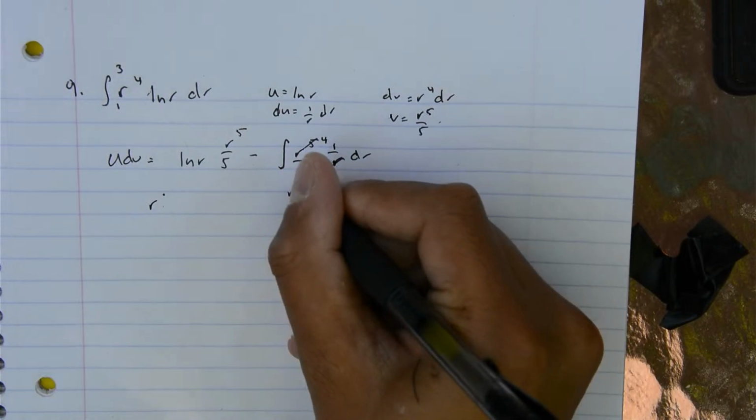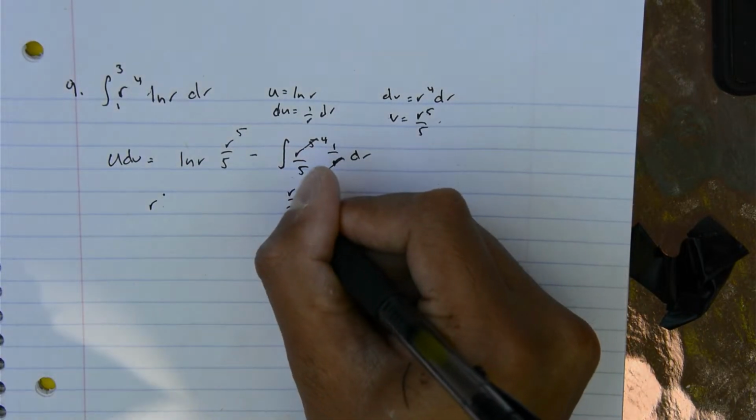So this is going to be r^5 over 25, right?